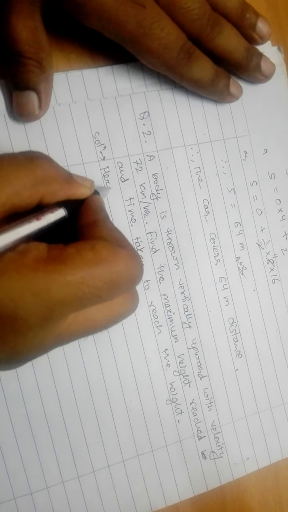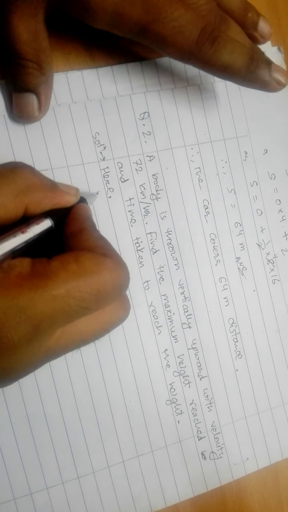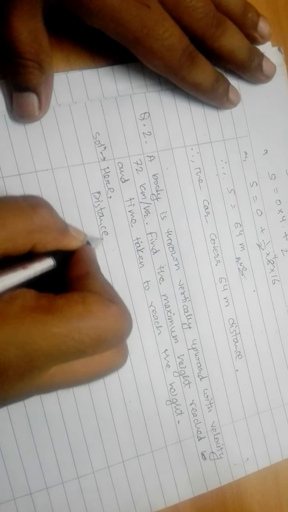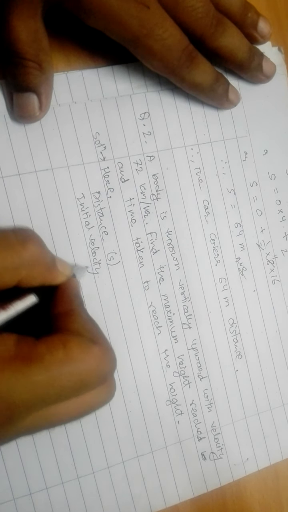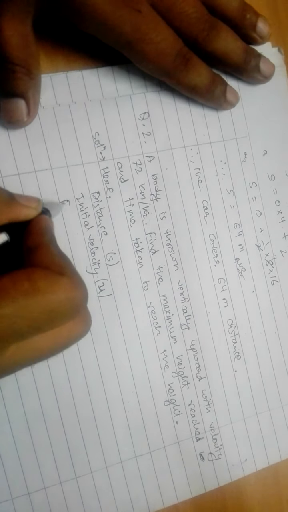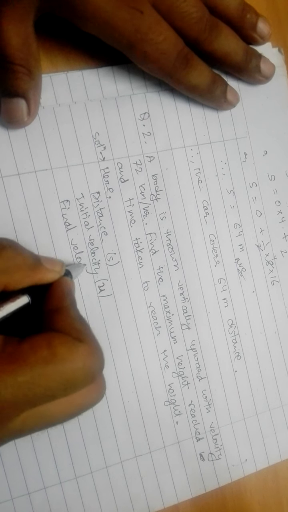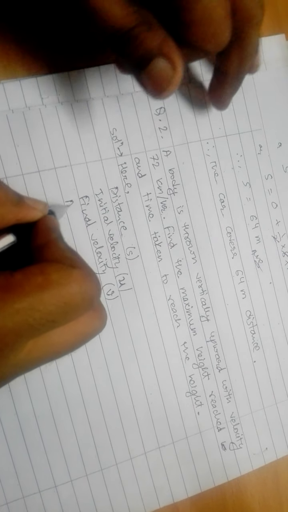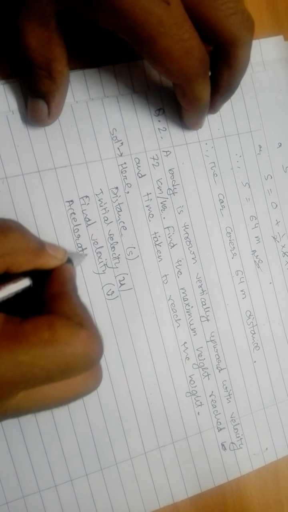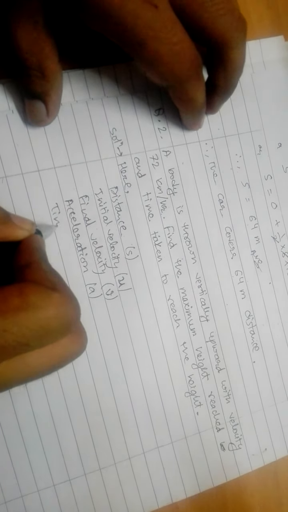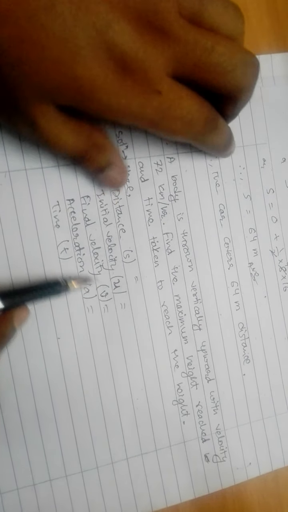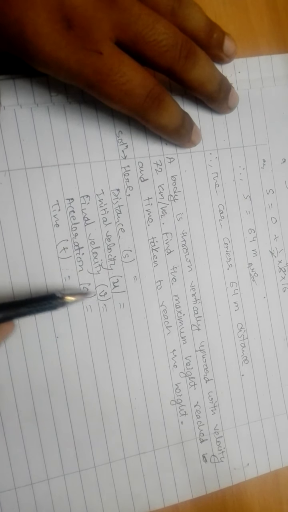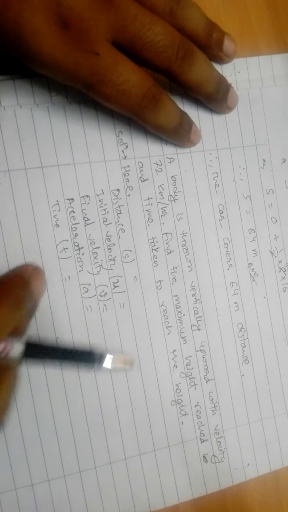Okay, what is the given information? Distance s, then initial velocity u, final velocity v. I usually use this as a protocol. Acceleration a and time t. See, what I have done is I have listed out all the factors involved in SUVAT, involved in the equations of motion. It is quite easy to remember. SUVAT, S-U-V-A-T. All the factors that are involved in SUVAT.